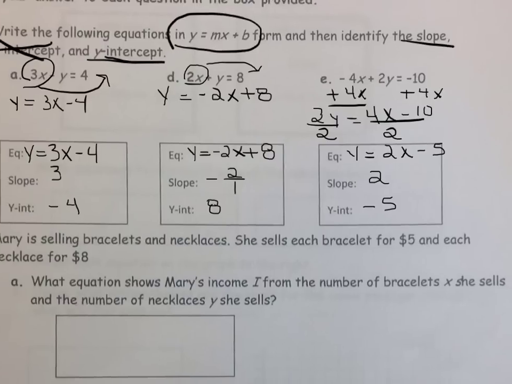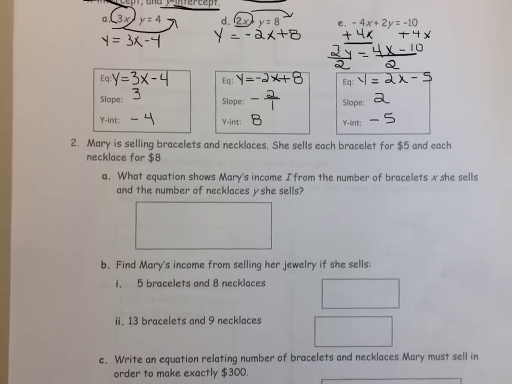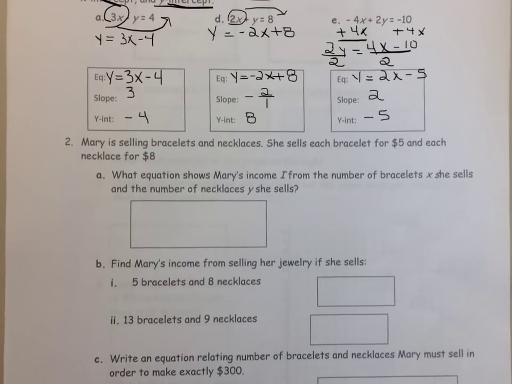Okay. Now, you can work with a peer buddy to discuss these answers.